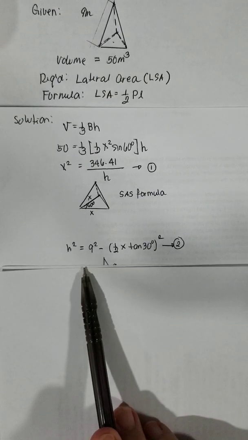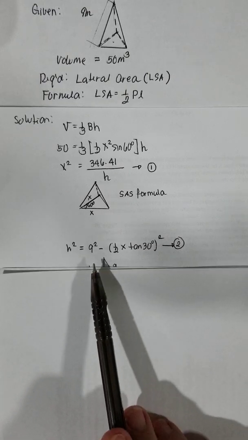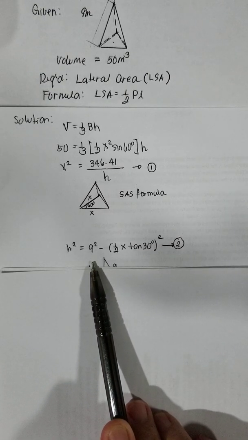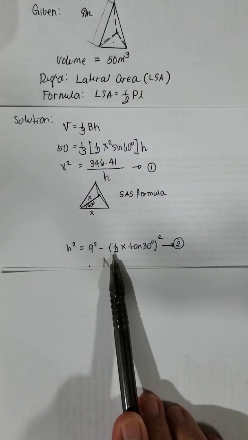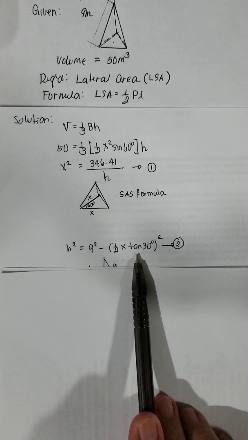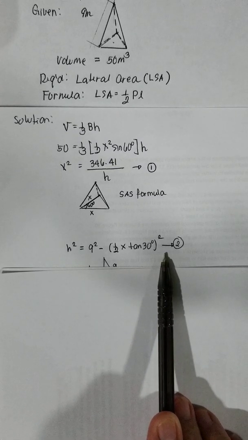The height gives us h squared is equivalent to 9 squared minus (1/2 x tangent 30 degrees) squared. By Pythagorean theorem, we have this equation.